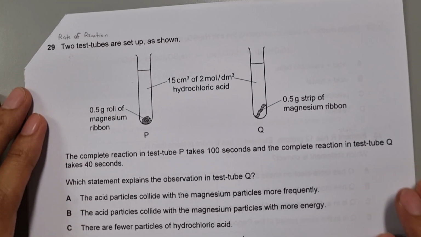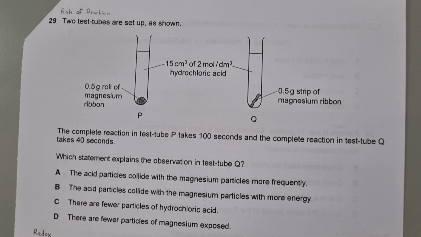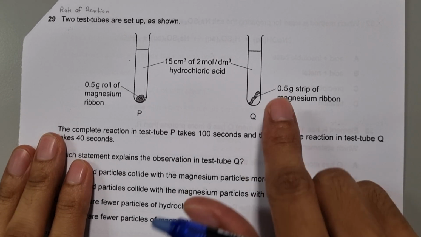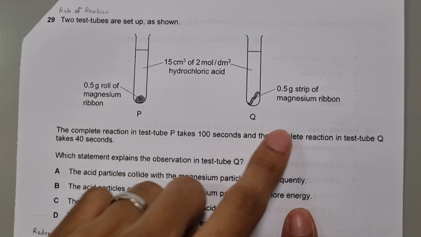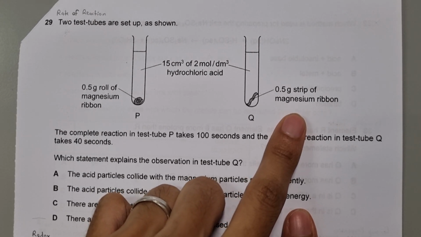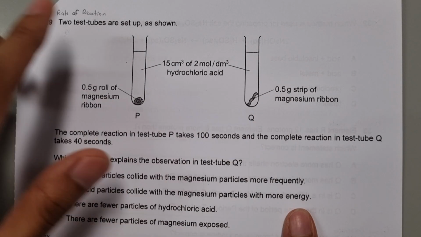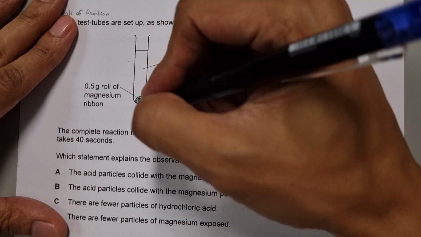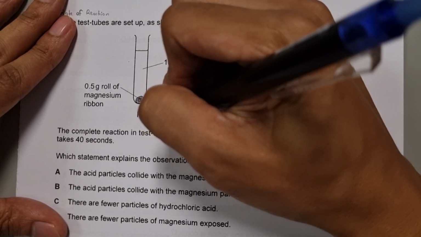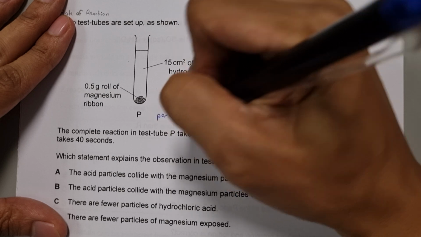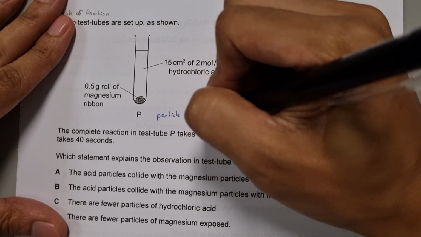Alright, next. We have a rate of reaction question. Two test tubes: one has a magnesium ribbon rolled up, and the other has a strip. So this is about your particle size, or your surface area.